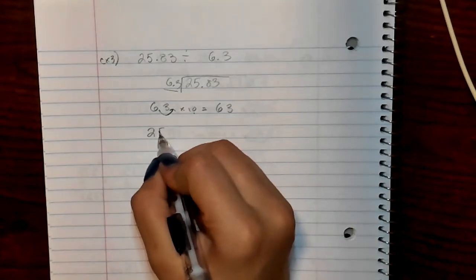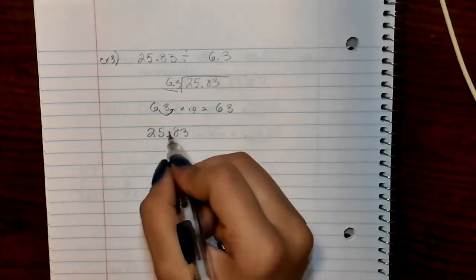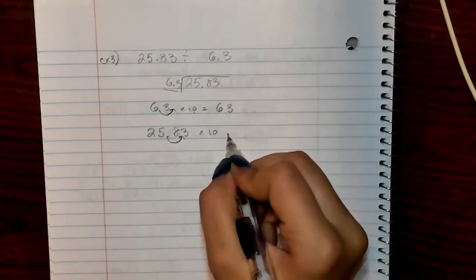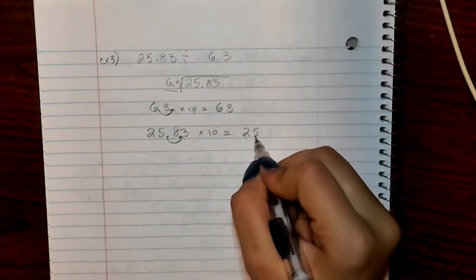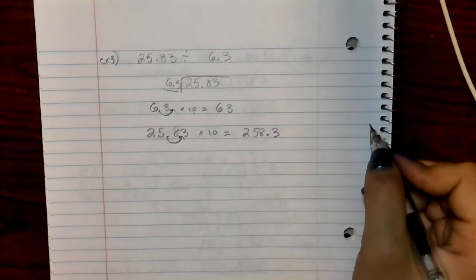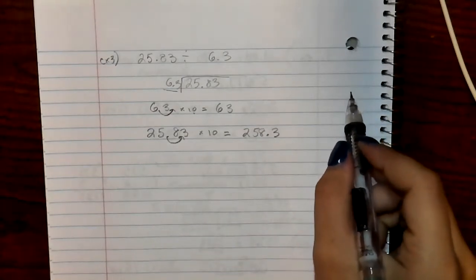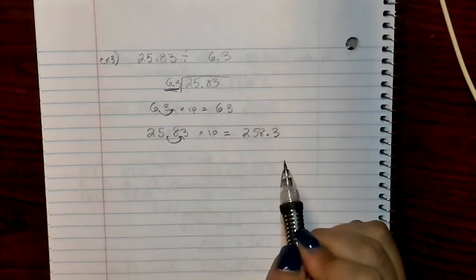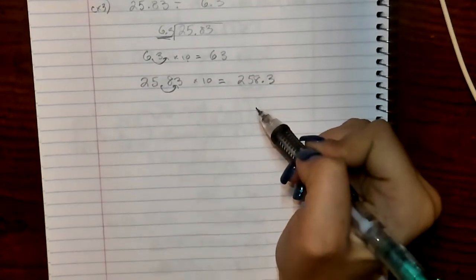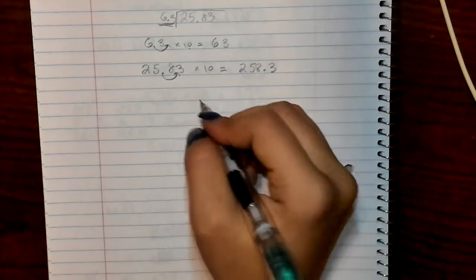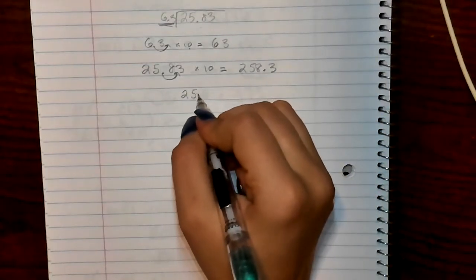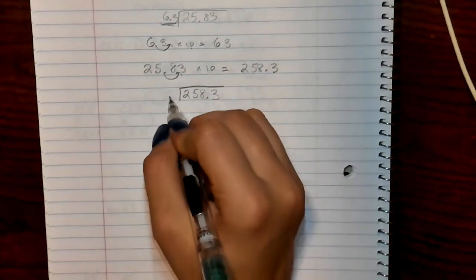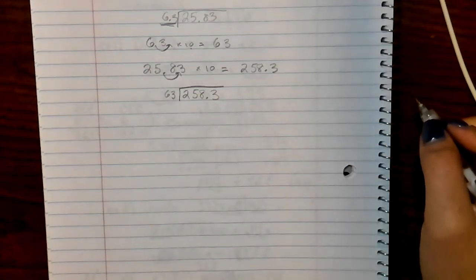Now we need to change our dividend, which is 25.83. And what we do here, we have to do exactly the same. So we move it over 1 time, which is the same as multiplying by 10. And that gives us 258.3. So this is important because what we care about is the divisor being a whole number. The dividend doesn't matter. The dividend could be a decimal. So let's set that up with our new numbers. So now we have 258.3 divided by 63. And we would divide like normal.